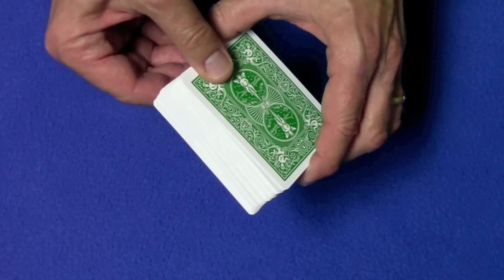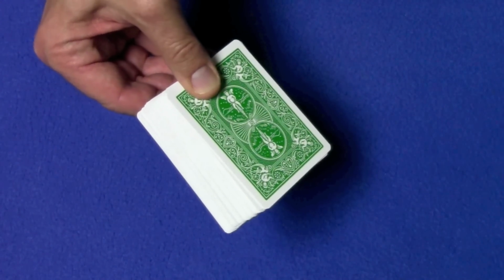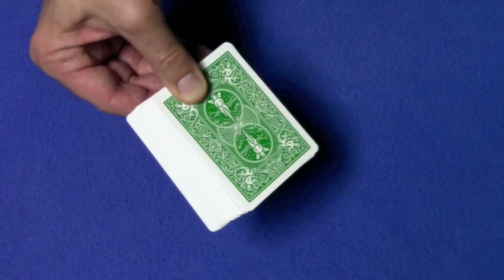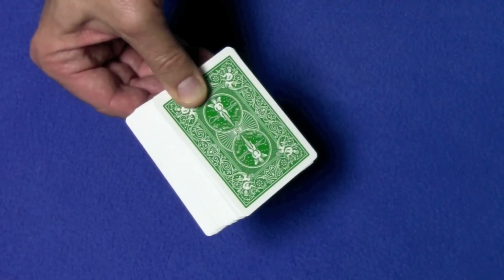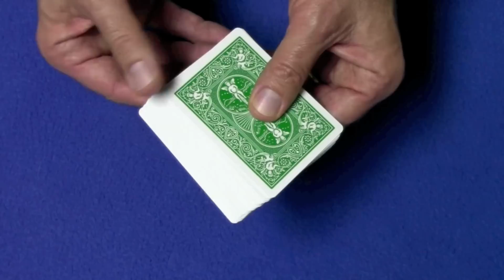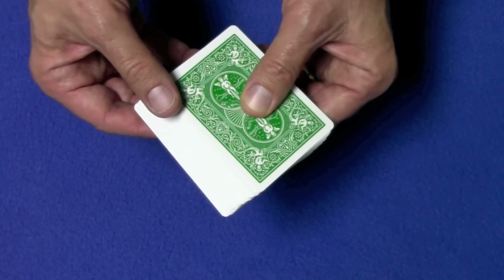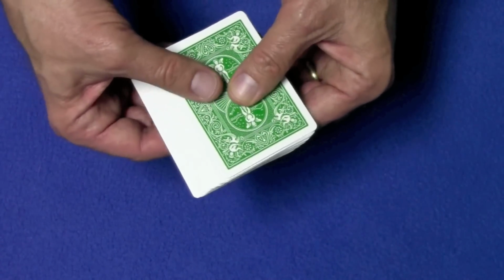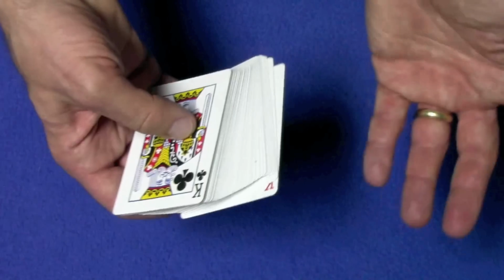For the purposes of this trick, tens, jacks, queens, and kings will be worth 10, and they cannot select any one of those cards. They cannot select a 10. And the two cards they select, which are going to be ace through 9, cannot total 10. So they can't take a 6 and a 4 or a 7 and a 3. So now they can choose any two cards they like.